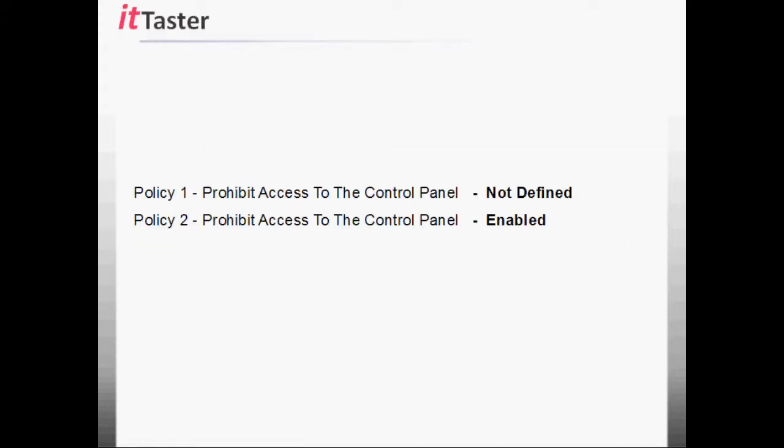To understand this further, we need to look at what's going on with the group policy settings inside the GPOs. In this example, we have policy 2 configured as Prohibit Access to the Control Panel enabled. This policy has the lowest priority of the two and is applied first. Policy 1 has Prohibit Access to the Control Panel not defined. This is a neutral type setting and it's best to think of it as transparent. It makes no changes. Therefore, policy 2's Prohibit Access to the Control Panel enabled wins.